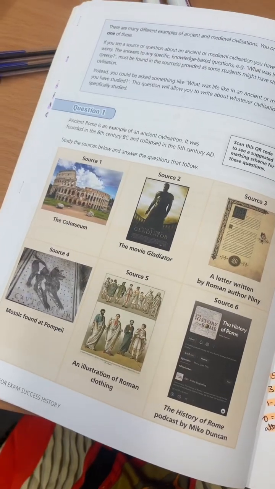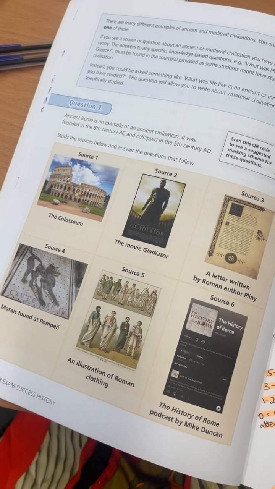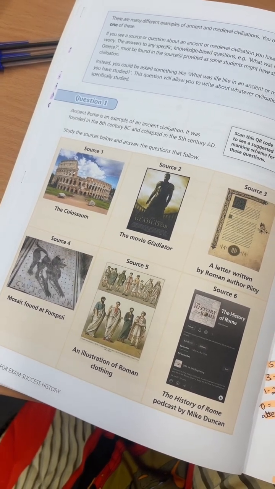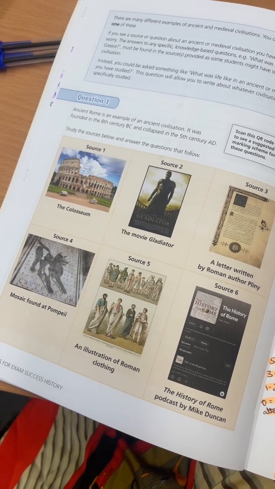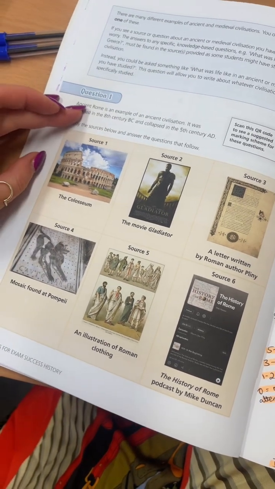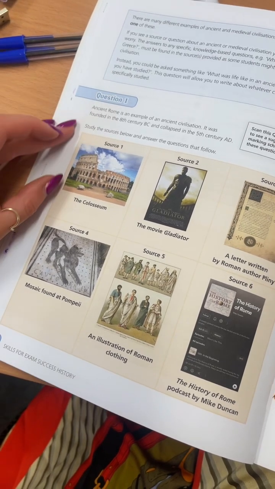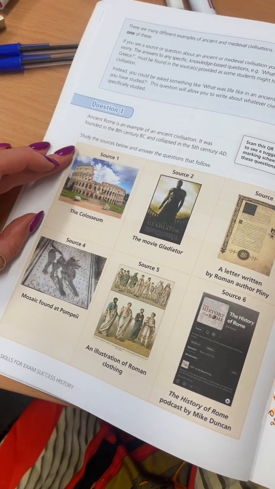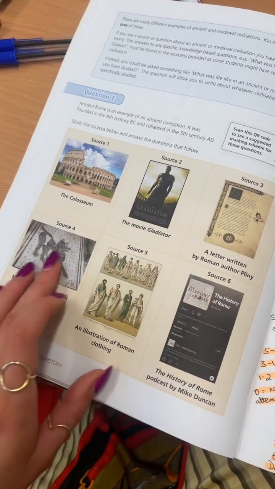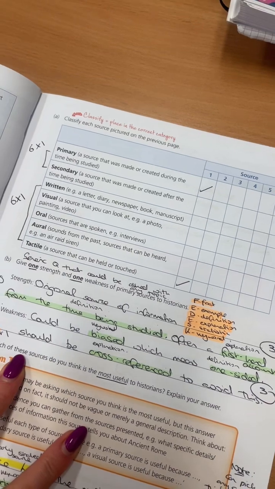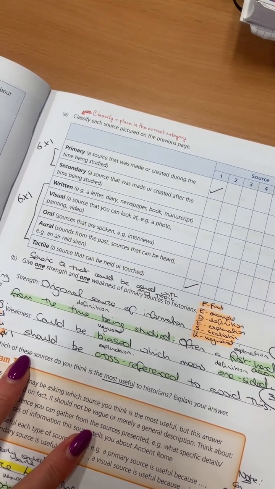Alright, so if we start off and have a little read, it says ancient Rome is an example of an ancient or medieval civilization. It was founded in the 8th century BC and collapsed in the 5th century AD. It's always important to read these kind of instructions because there could be relevant information to later questions. So it says study the sources below and answer the questions that follow, and there are 6 sources here that relate to ancient Rome. So then our first question is, classify each source pictured on the previous page.